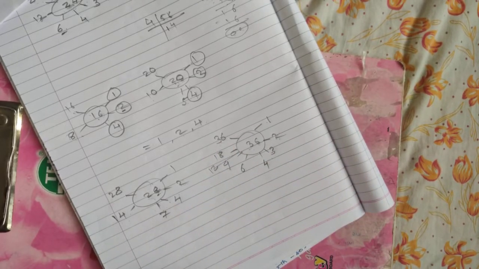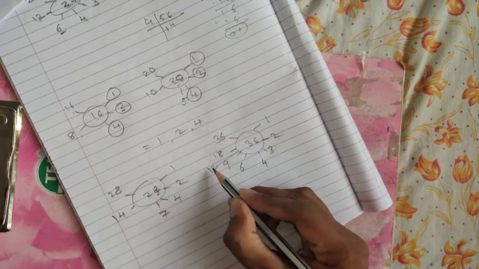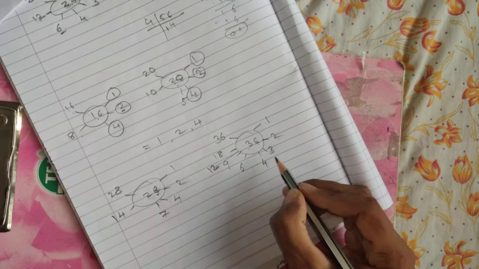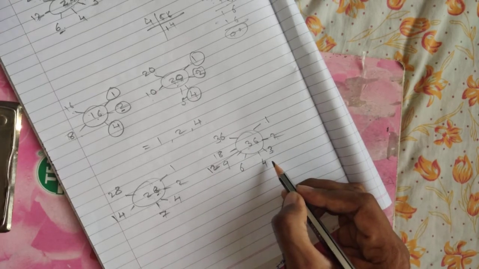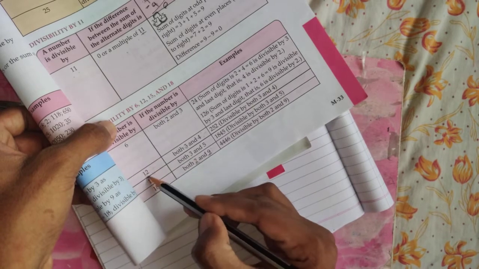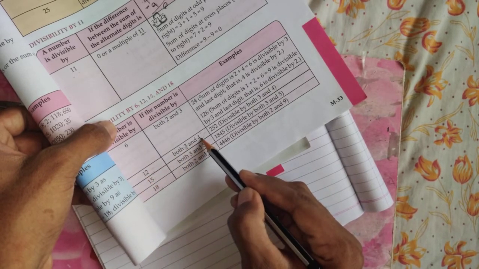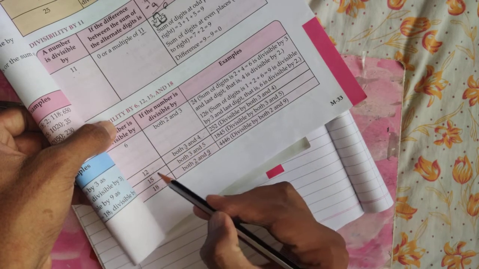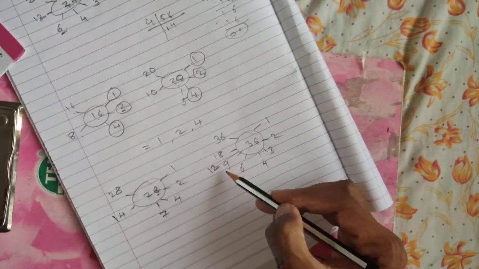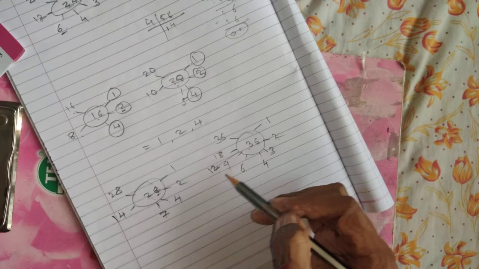Don't get confused with this 12. How did we get this 12 as a factor? Here they have given the divisibility test of 12. If the given number is divisible by both 3 and 4, then it is divisible by 12. Here we have got 3 and 4 as factors, so it is divisible by 12 also. 12 threes are 36. Right?